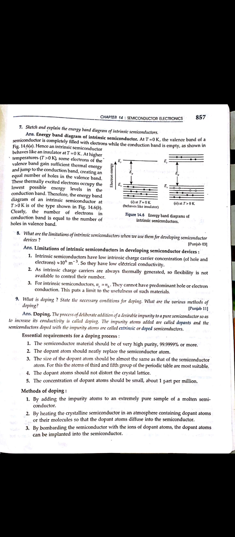Now the next two types of semiconductors we are going to study are the extrinsic semiconductors. Intrinsic is pure, where we do not add any impurity, but in extrinsic we add some impurity, and they are considered of two types, the p-type and n-type semiconductor. The process of adding these impurities, whether pentavalent or trivalent, is considered doping. So doping is the process of adding a desirable impurity to the pure semiconductor to increase its conductivity.